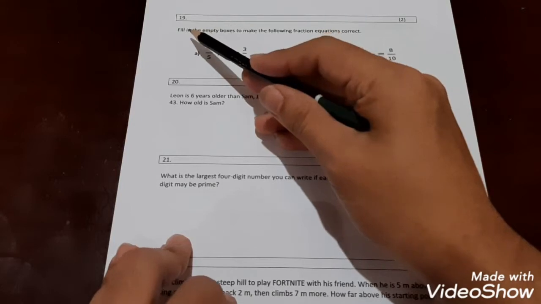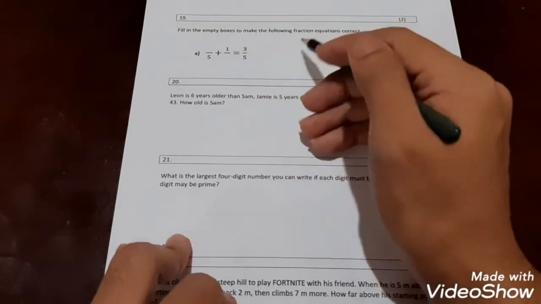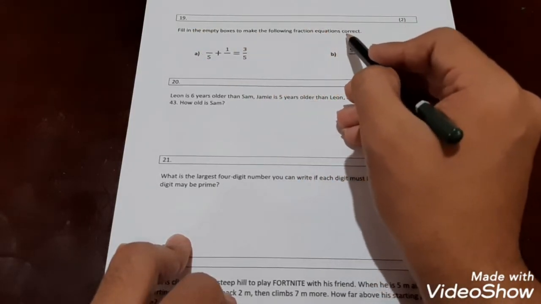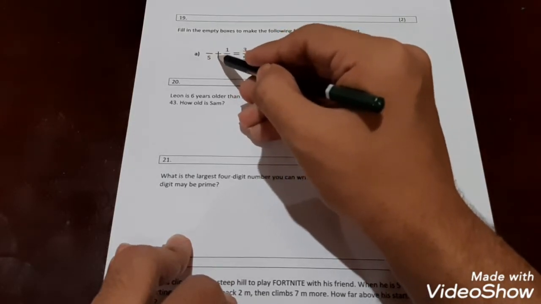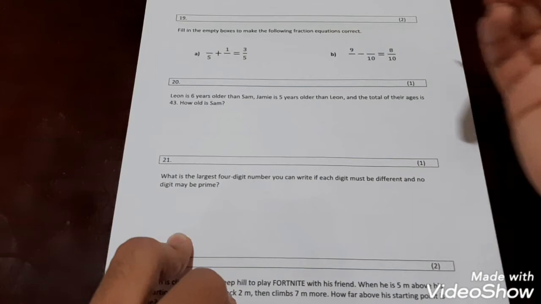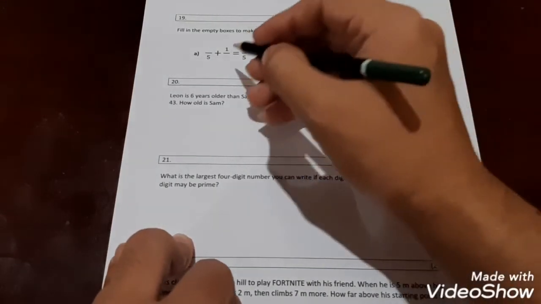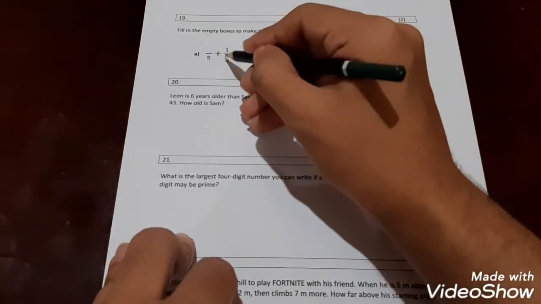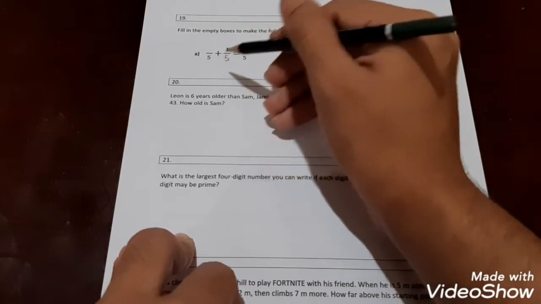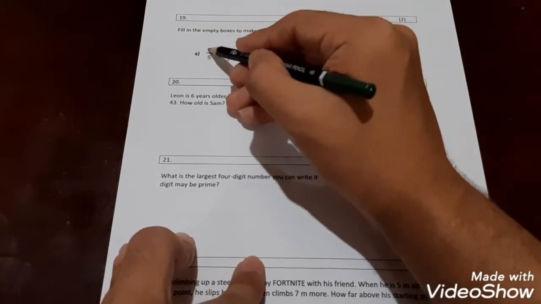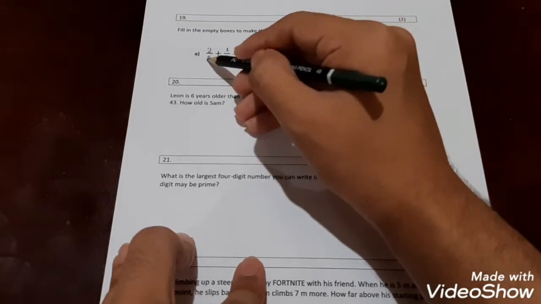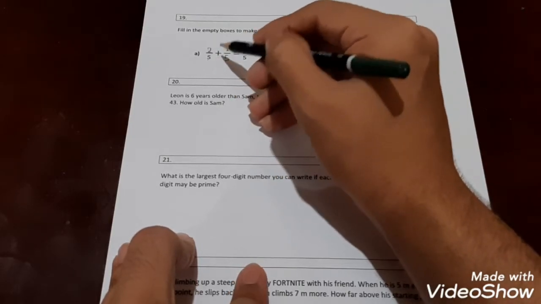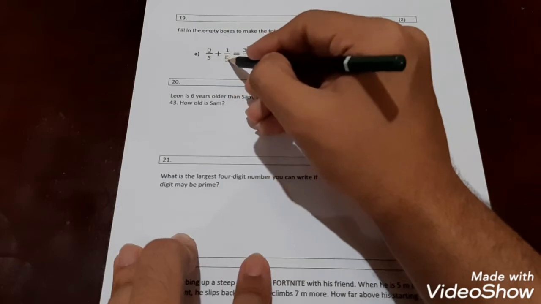Question 19 states fill in the empty boxes to make the following fraction equations correct. So over here it is something divided by 5 plus 1 divided by 5. So in simple terms we will write over here 5, so it will be easy to add the fractions, and over here I will write 2 because 2 plus 1 will be 3 and both the denominators are same, so we will write 5 over here.